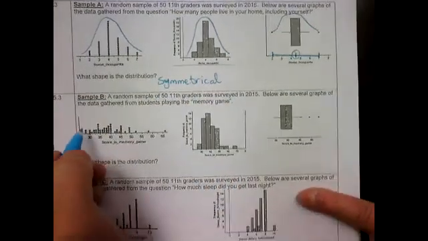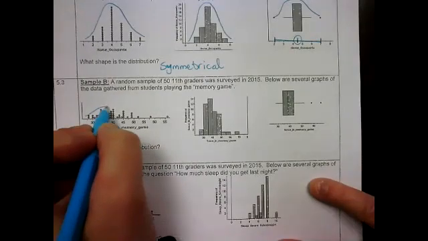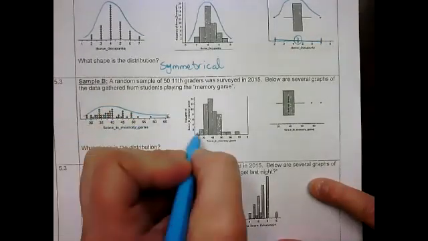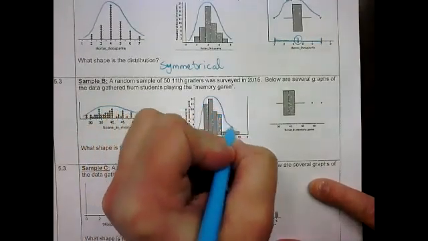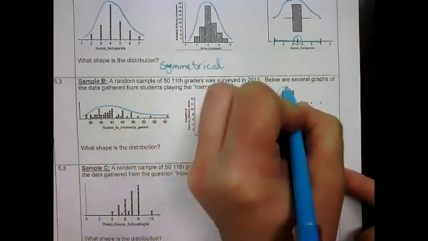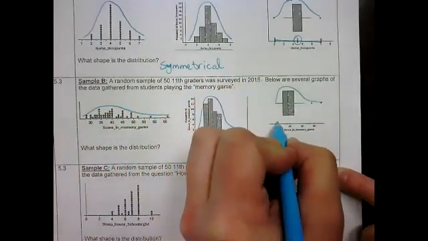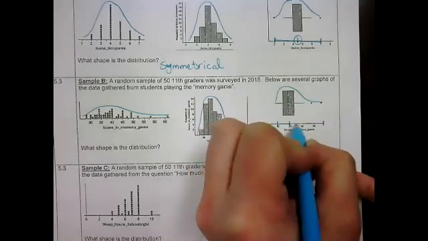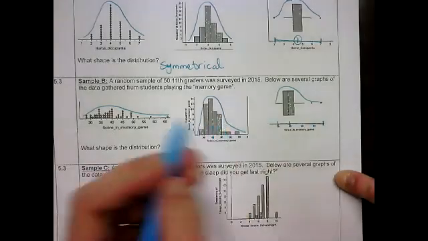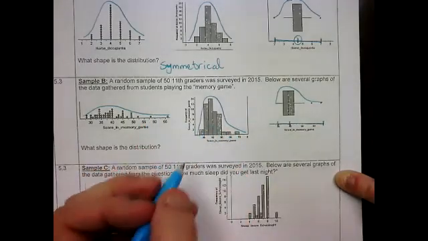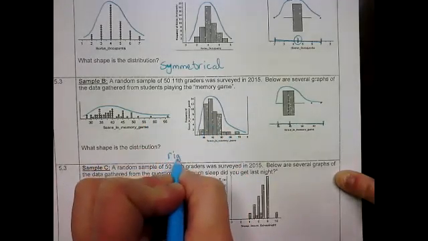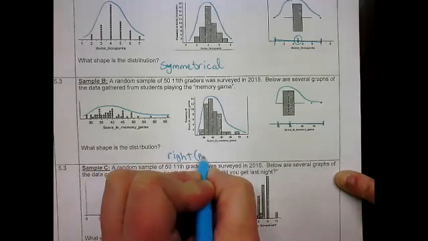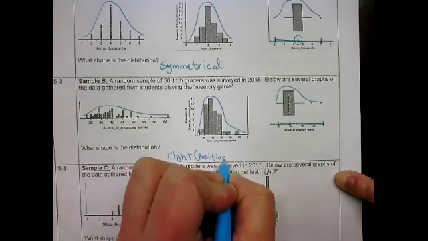So the next one, we draw it like this. And the same thing here, we could do it that way, or we could do it this way. We'll see that all of these tails go to the right, which means it is right or positively skewed.